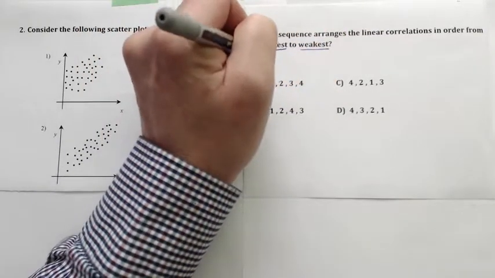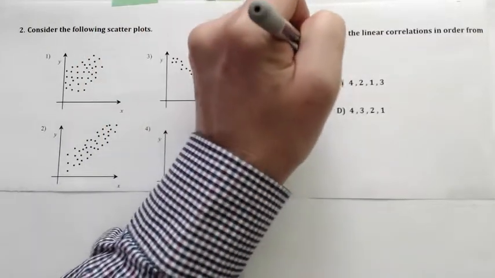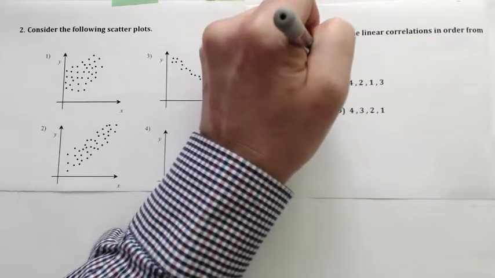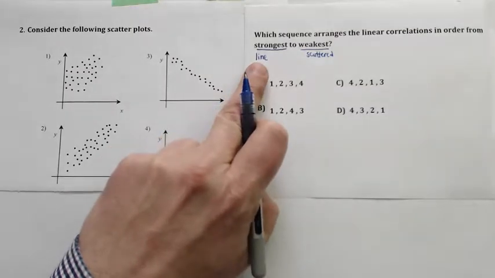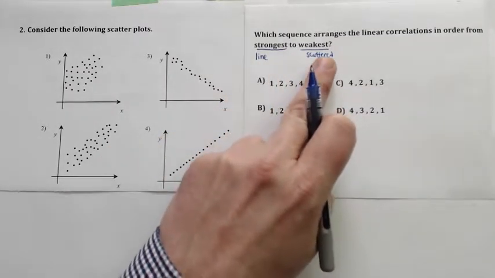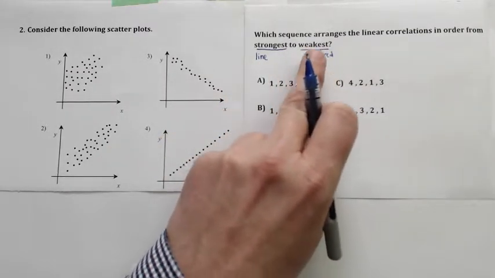So remember, this is the one that looks more like a straight line, and this is the one that's the most scattered. And so we're going to go from the one that's most linear, the one that's most in the straight line, to the one that's the most scattered or the most circular.